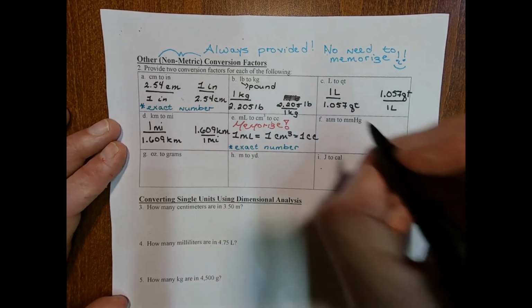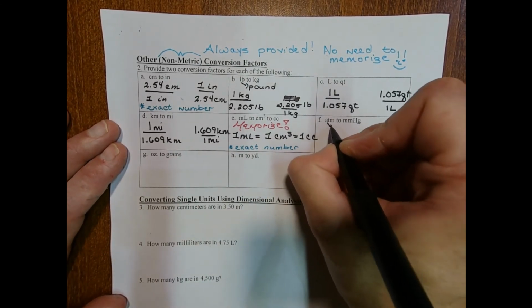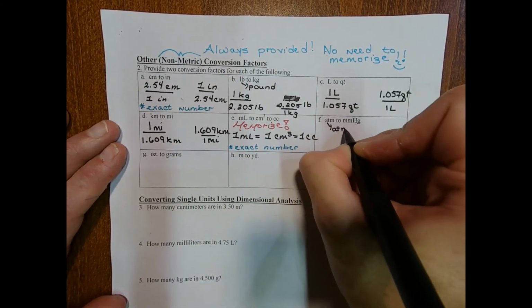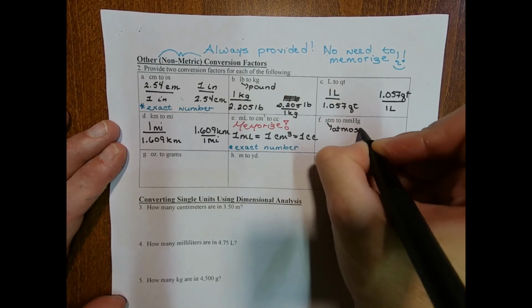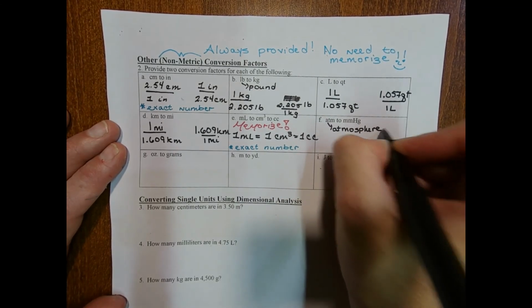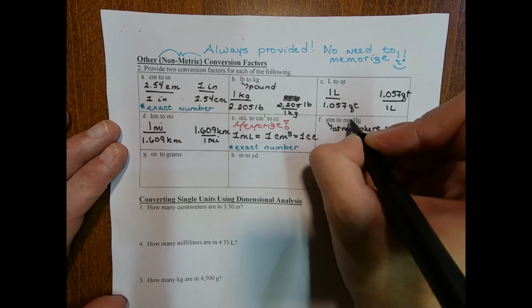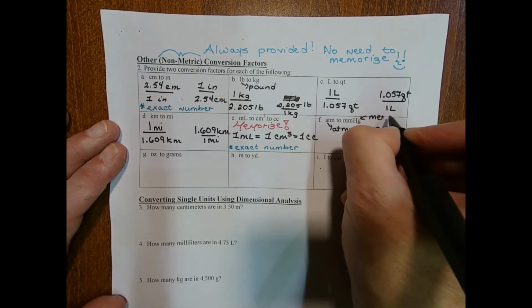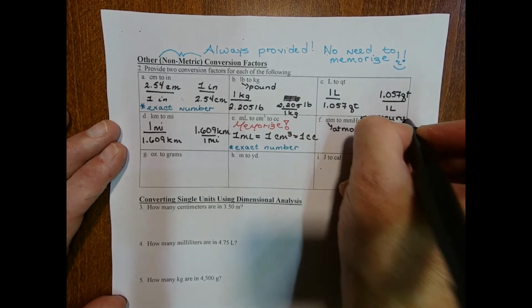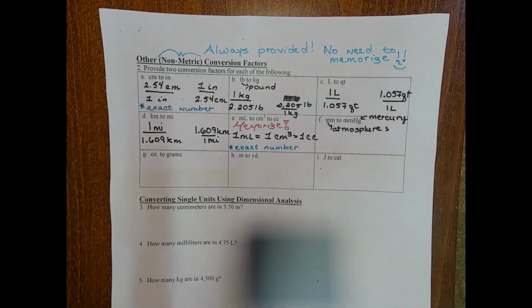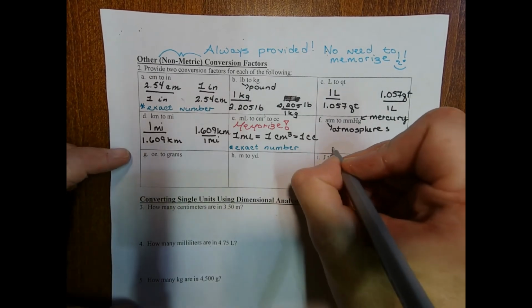Moving on. This ATM stands for atmospheres, and mmHg stands for millimeters, and this is mercury. It's from the periodic table, so it's millimeters of mercury. And what you're looking at here, this is a pressure unit.